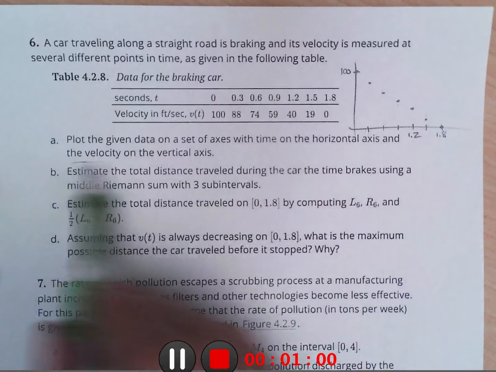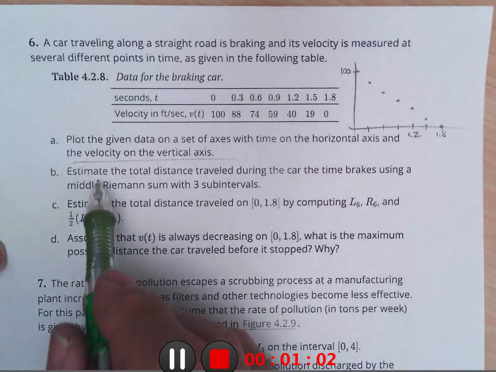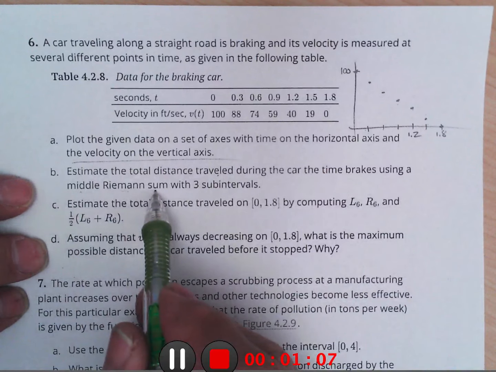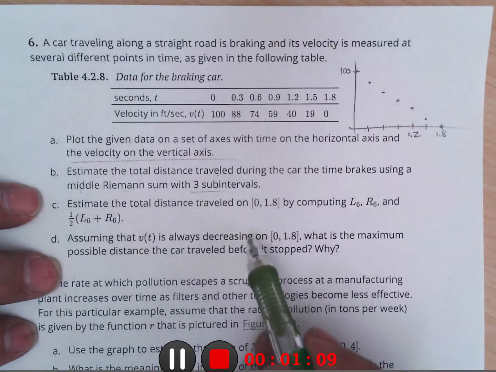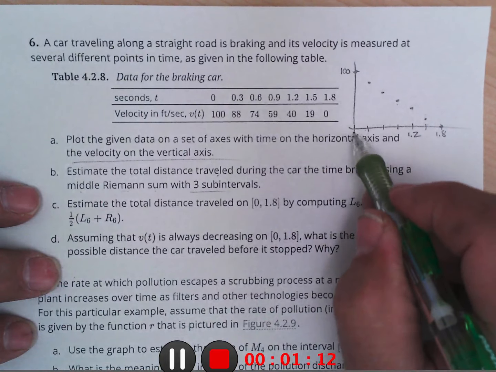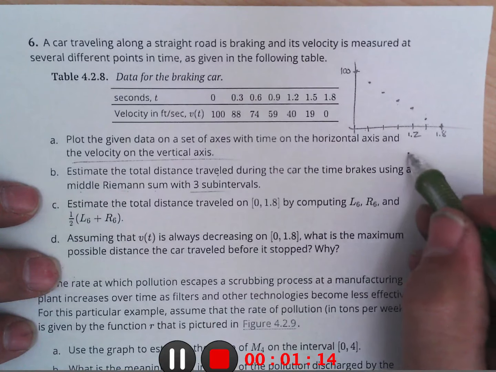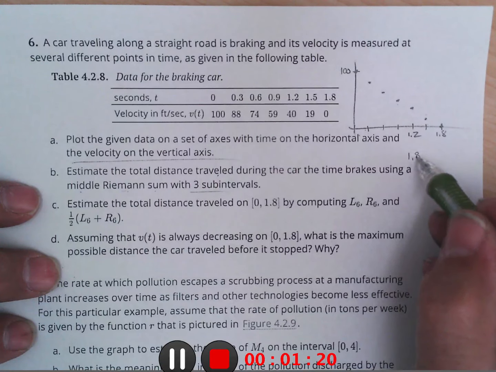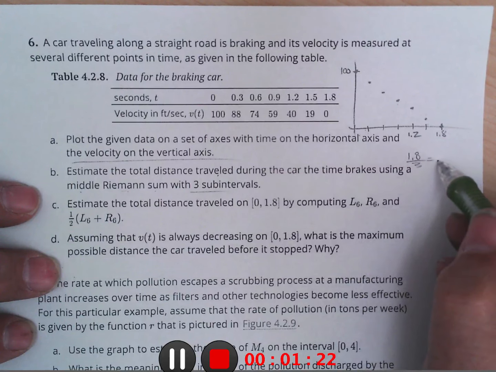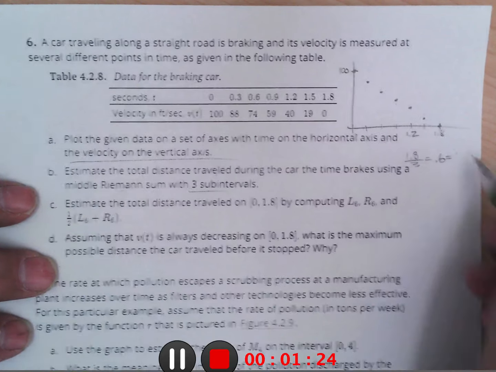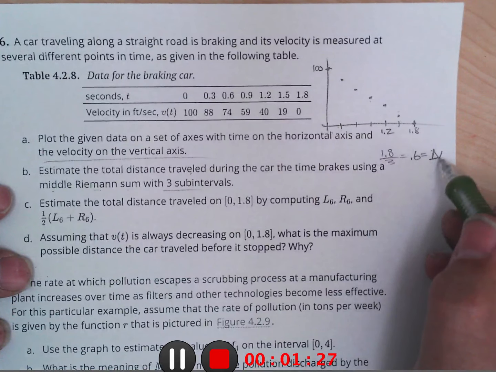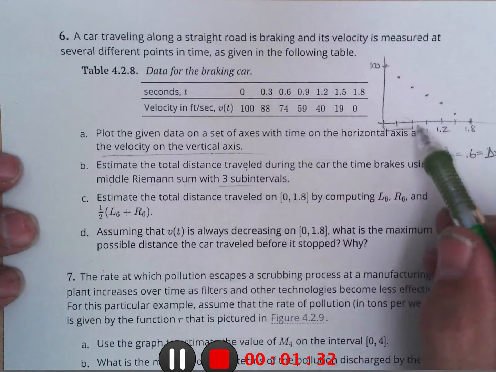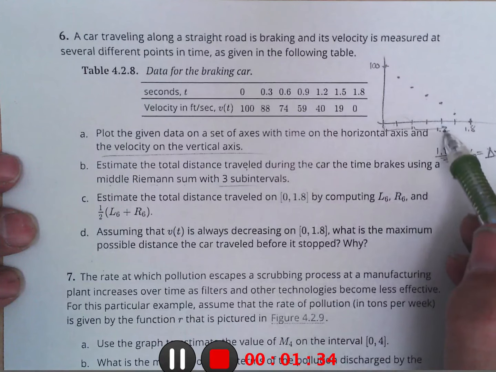Okay? Estimate the total distance traveled by the car using its brake using a middle Riemann sum with 3 intervals. So from 0 to 1.8, B minus A would be 1.8, divided by 3 is 0.6, which would be the width of my intervals. So 0.6, this would be one interval, 0.6 would be to there, and then 0.6 more would be to there.